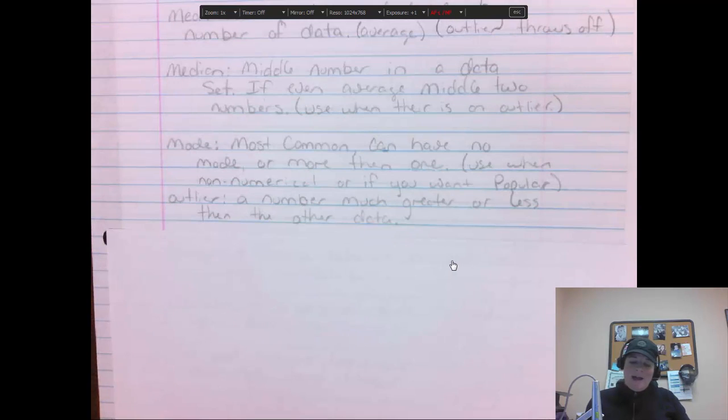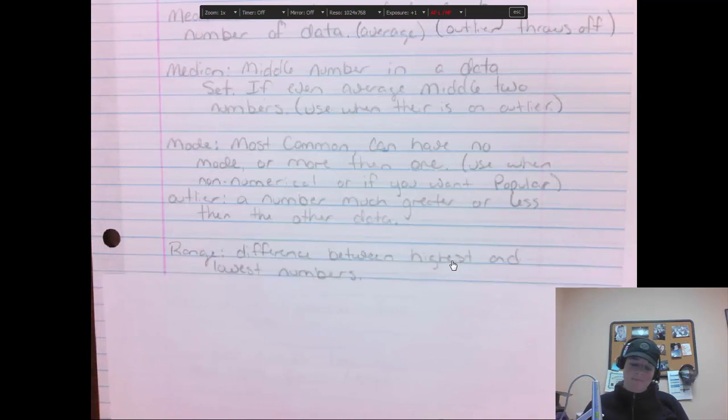And I defined an outlier. It's just a number that's a lot bigger or a lot smaller than any other number. So you should know what an outlier is and what I'm talking about. So let's say we're talking grades, and one person got a 99% and everybody else was in a C range. I would say that's an outlier for that one person that got that really high grade, okay? It could go the other way. Maybe one person got a 5% and everybody else was a C or above. That one would be an outlier.